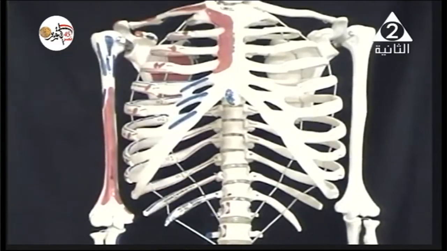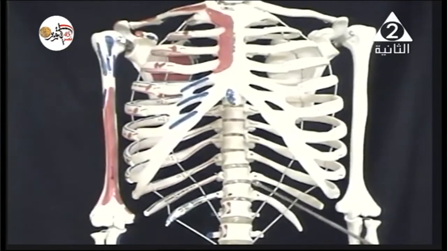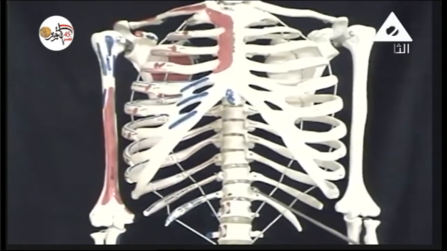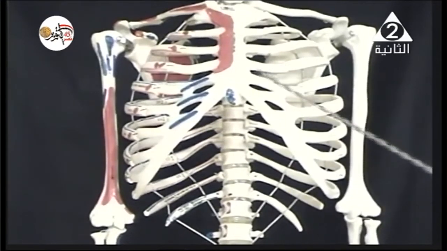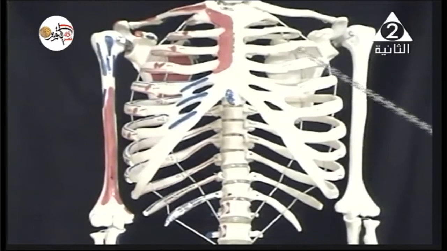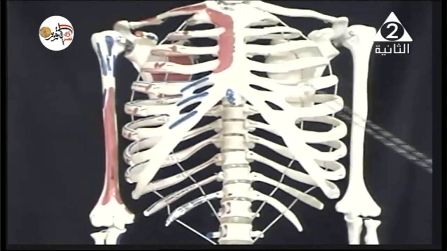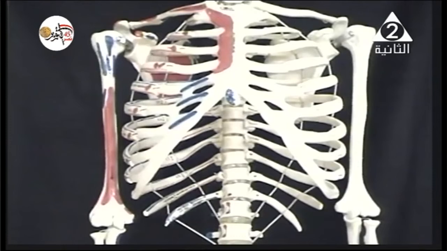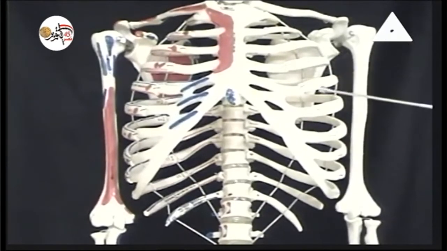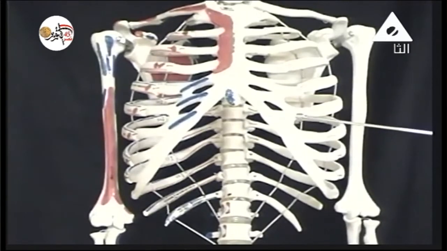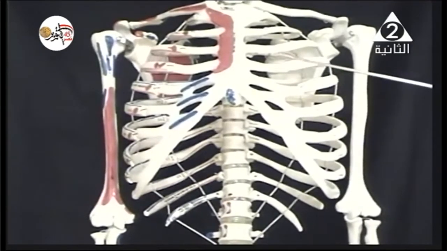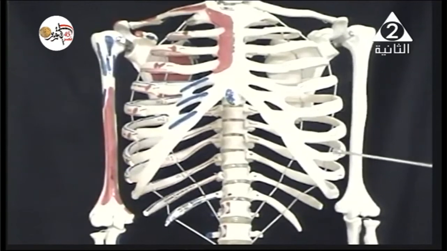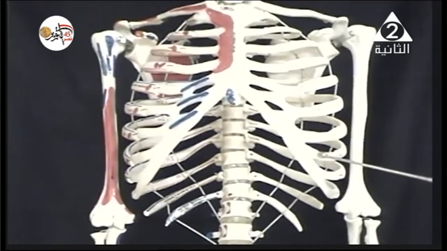As we said, it consists of three main parts: the sternum bone, which is a flat bone, and 12 pairs of ribs. Yes, excellent. Those are the ribs that we're going to point to. And also we have 12 thoracic vertebrae. As we said, the first 10 pairs of ribs are connected anteriorly to the sternum bone, while all ribs are connected posteriorly to the thoracic vertebrae. As you see, it's very simple.